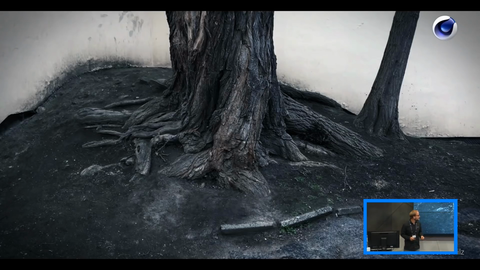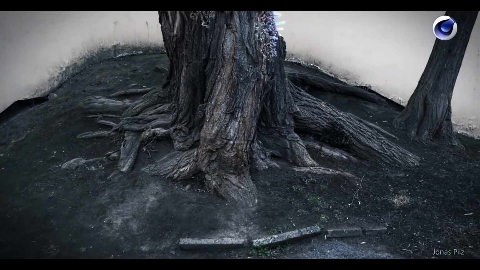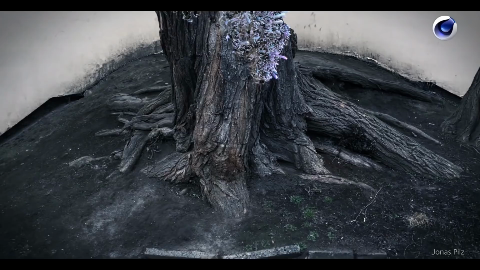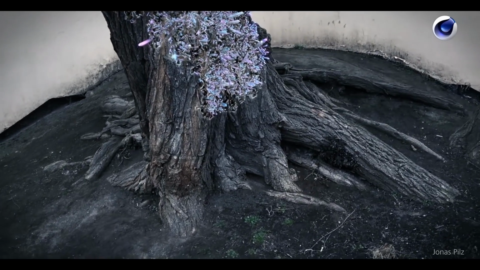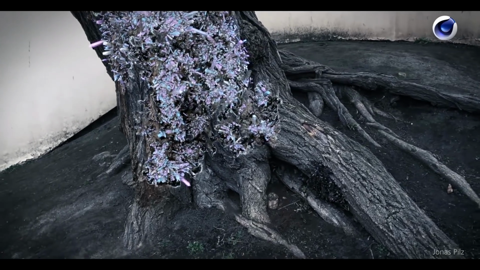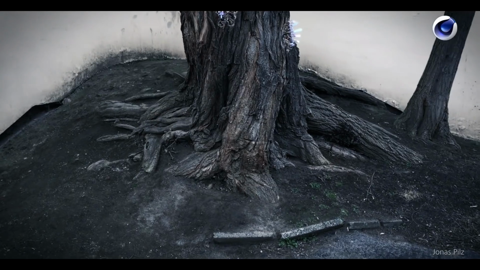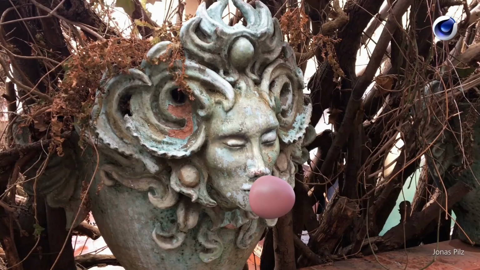So here are 2 examples. This is the first one that I tracked and made. I made a scene reconstruction of that tree and made this alien fungus-like crystal thing grow, using another very exciting feature from Cinema 4D release 20. And here's another example.